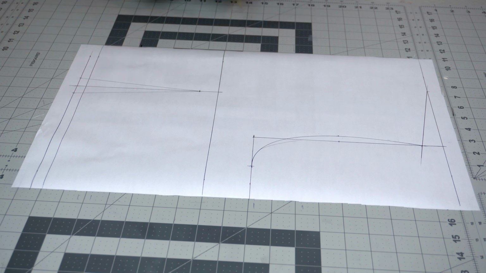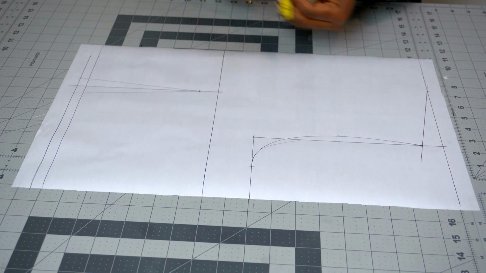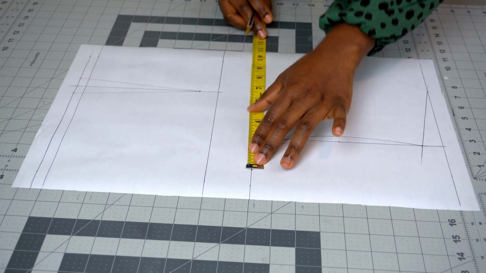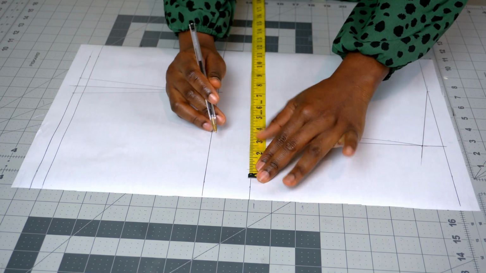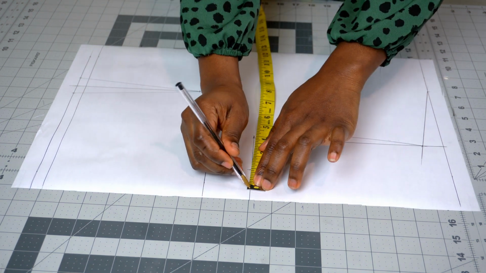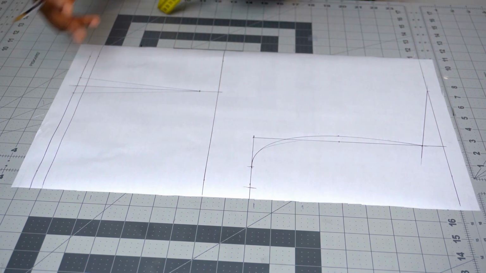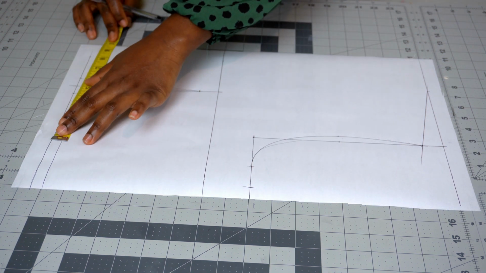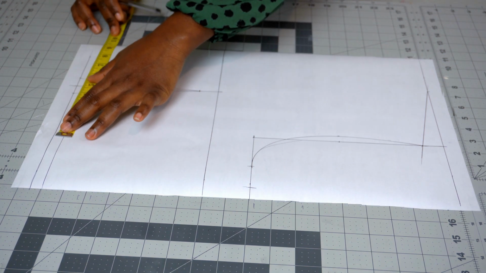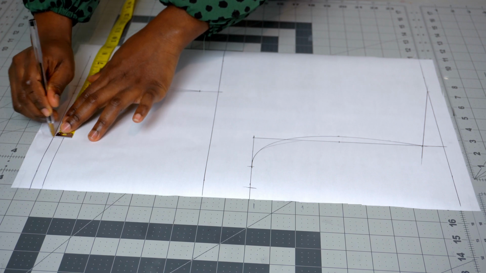Now I'll come to my armhole area right here. I already placed my bust measurement divided by 4. I'll just add an additional 1.5 inches sewing allowance to that. Then I'll come to my waist and measure my waist measurement divided by 4. I'll mark that right there. Add 1.5 inches sewing allowance.